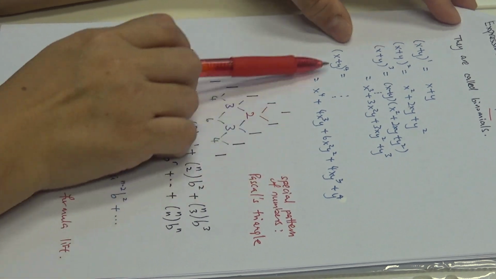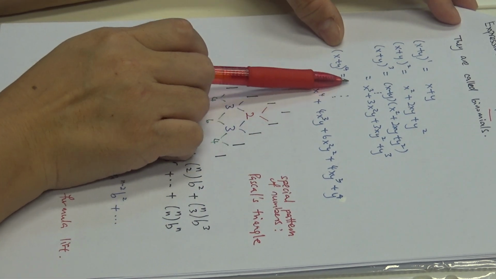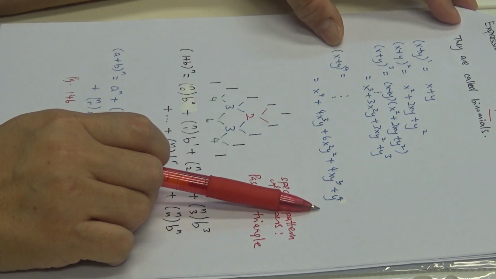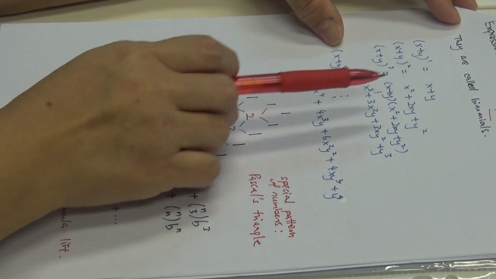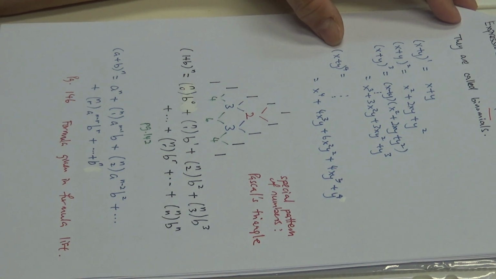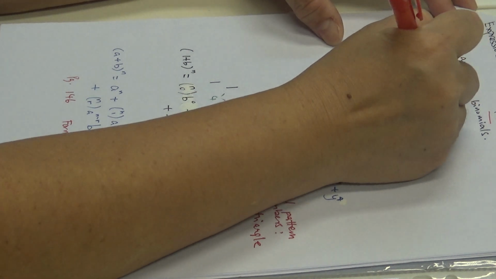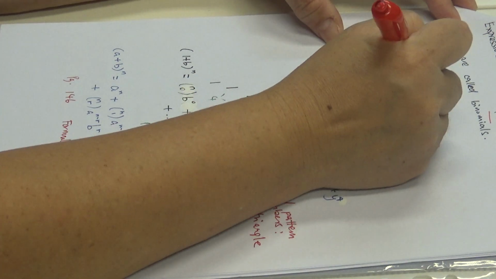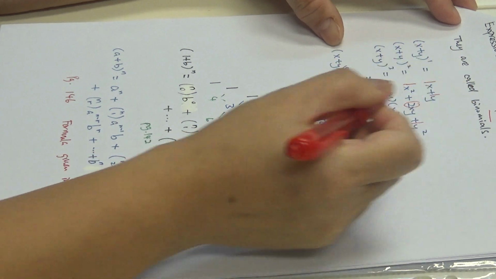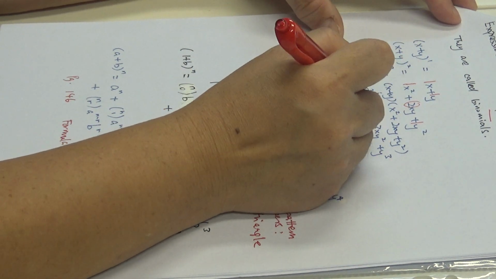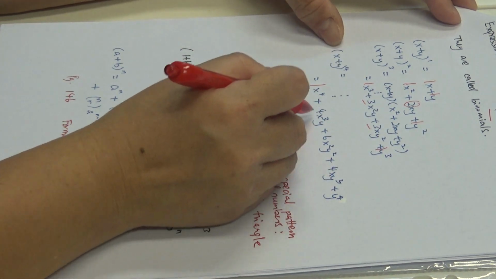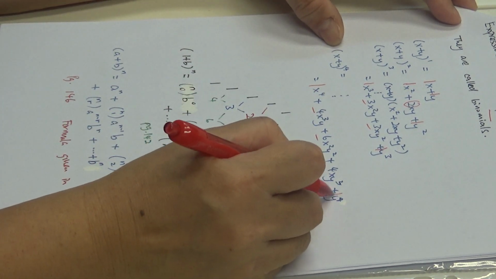Now, if we move on to x plus y to the power of 4 and I expand it in the long-winded way, the final answer will be this. Okay, now I just want you to take note that the coefficients here are 1 and 1. This is a 1, 2, 1. This is a 1, 3, 3, 1. This is a 1, 4, 6, 4, 1.